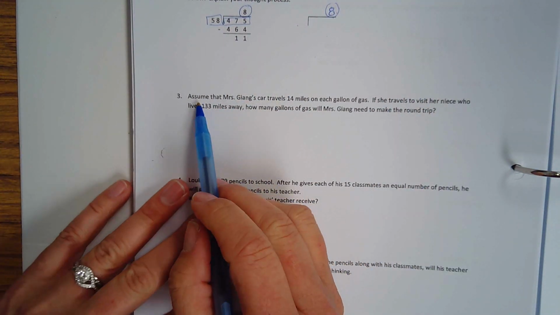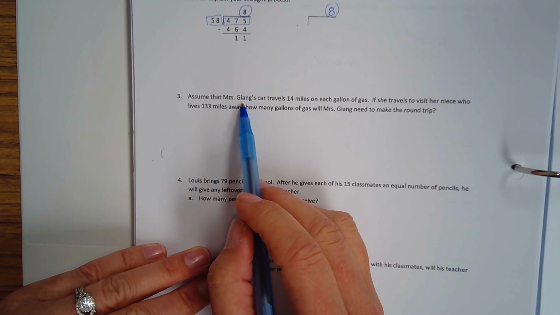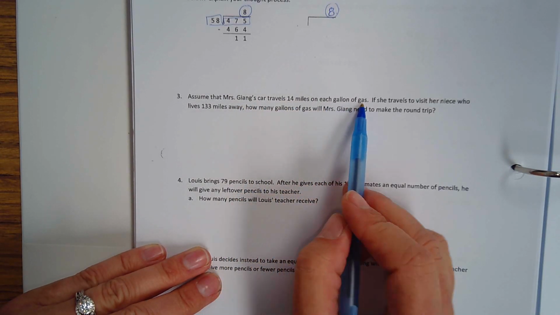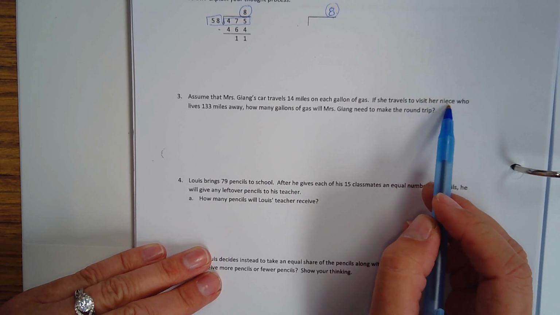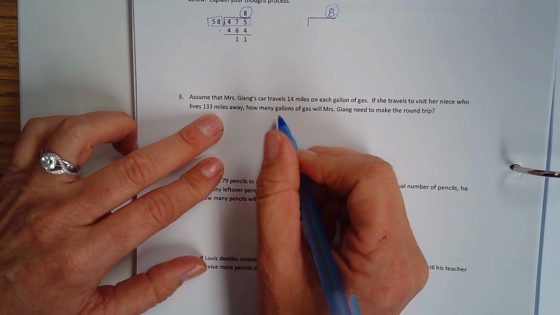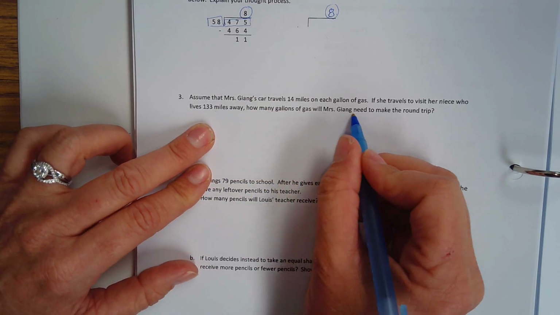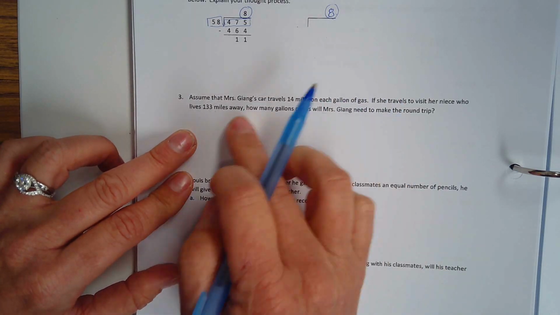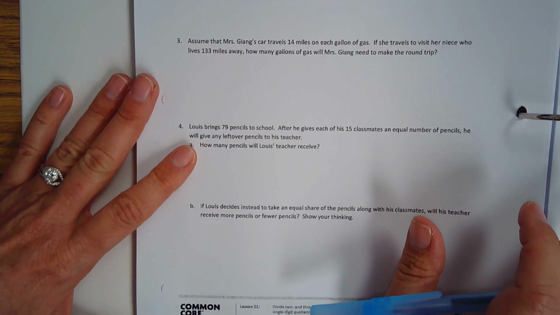All right, then assume that Mrs. Jiang's car travels 14 miles on each gallon of gas. If she travels to visit her niece who lives 133 miles away, how many gallons of gas will Mrs. Jiang need to make the round trip? So yes, that's a division problem.